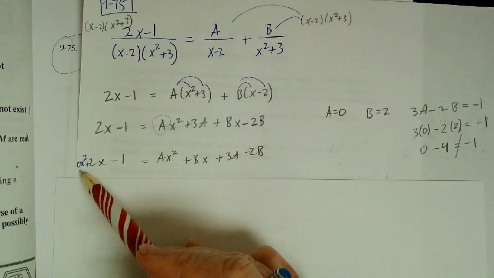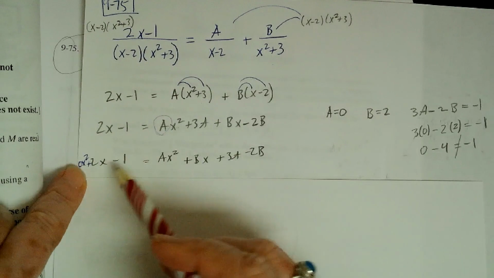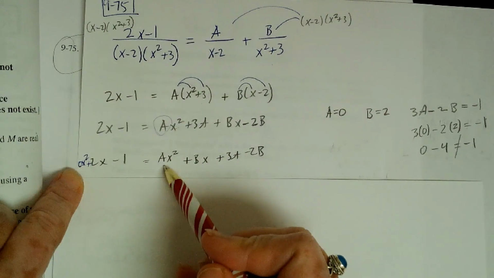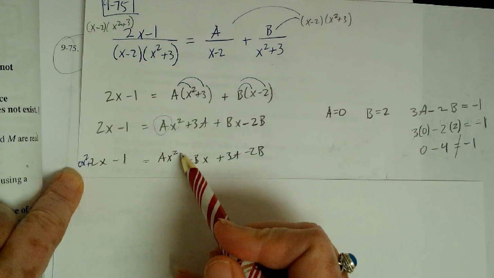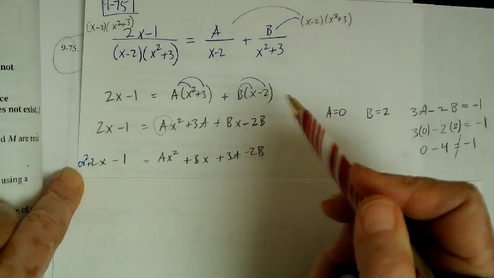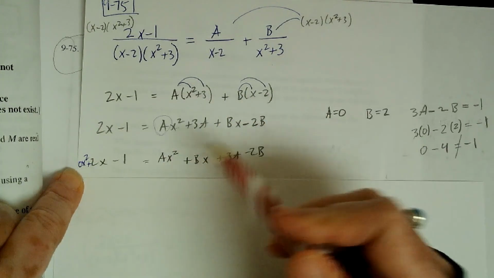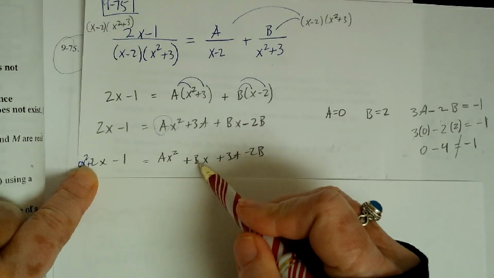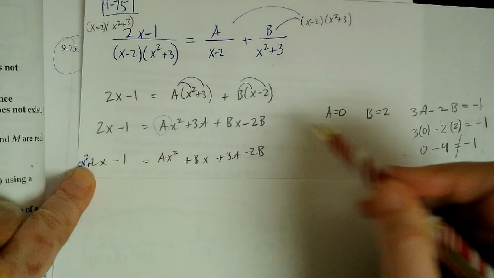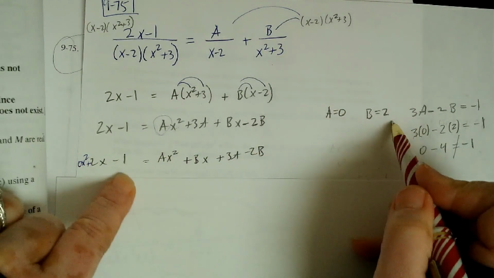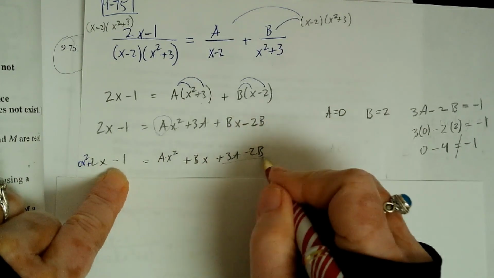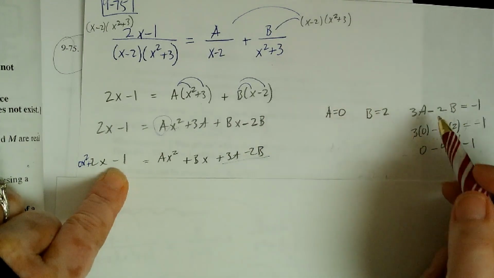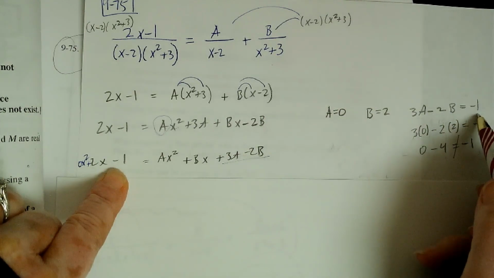So we want to equate the coefficients. On the left-hand side, the x squared term has a coefficient of 0. We know a is the coefficient of x squared over here, so a equals 0. So it looks like things are going great. The coefficient of x is b over here, and over here it's 2, so b equals 2. So things seem so great. These are the constant terms, so we set those equal to each other.